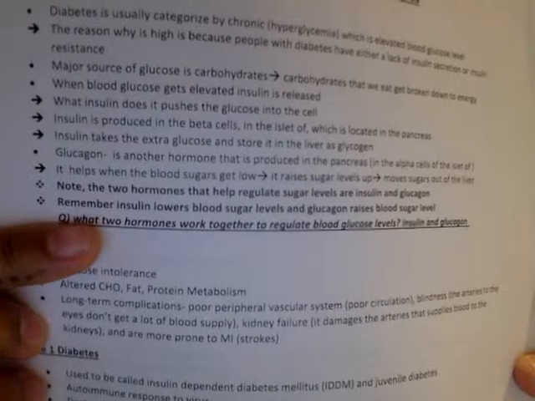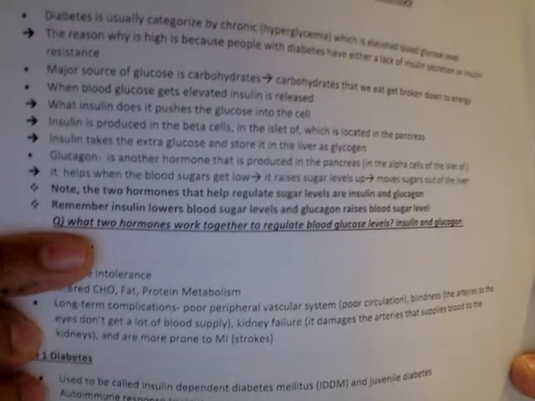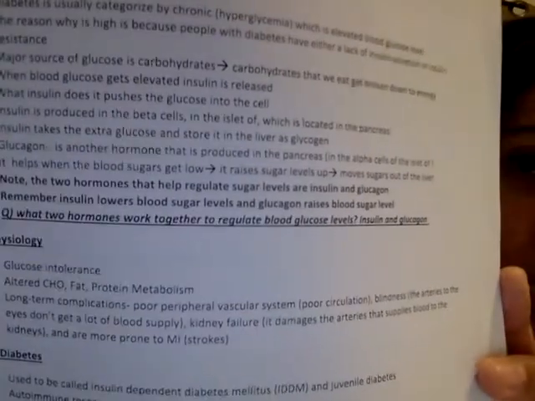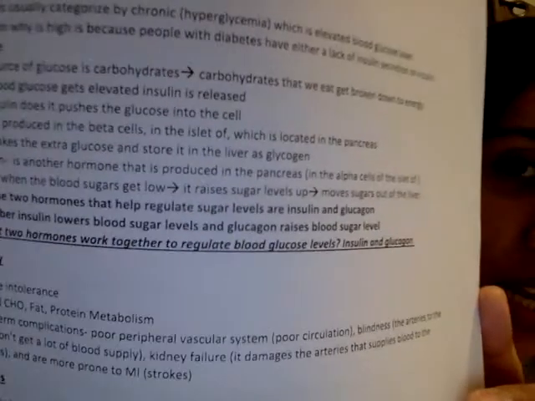If you guys can see, what I'm pointing to is the bolded lettering where it says what two hormones work together to regulate blood glucose levels, and then it's insulin and glucagon, right? Whatever is bolded is what my teacher said was important to know for the test. Okay? So again, whatever is bolded and underlined is what my teacher said we need to know for the test. Now, let me show you something else.